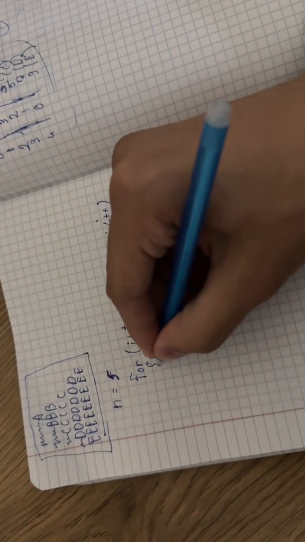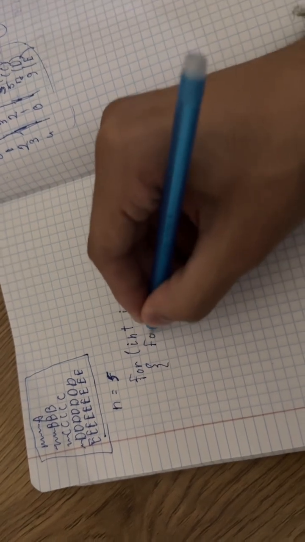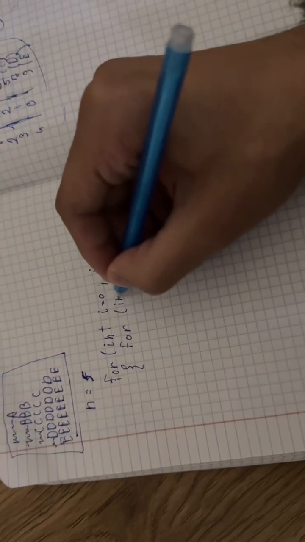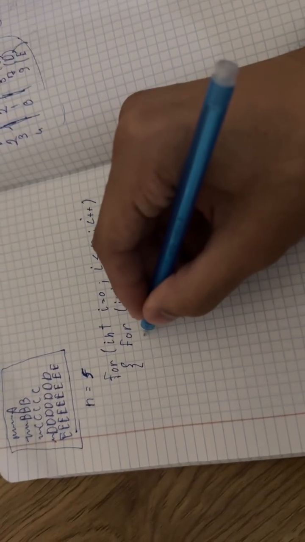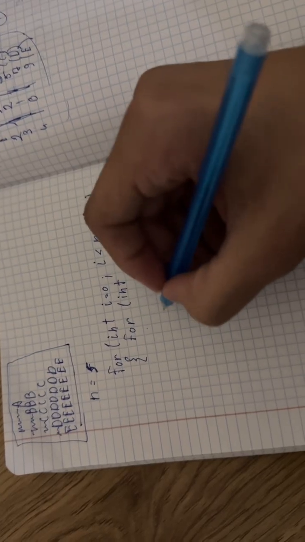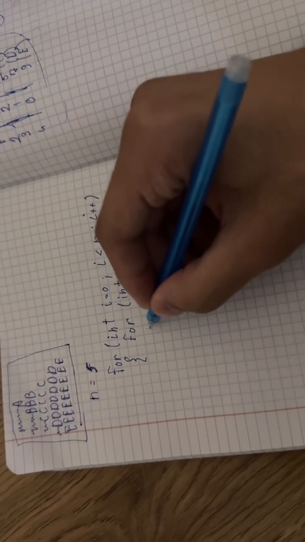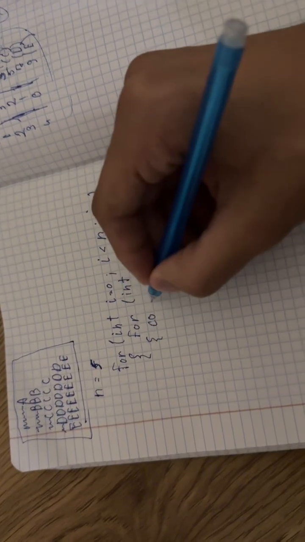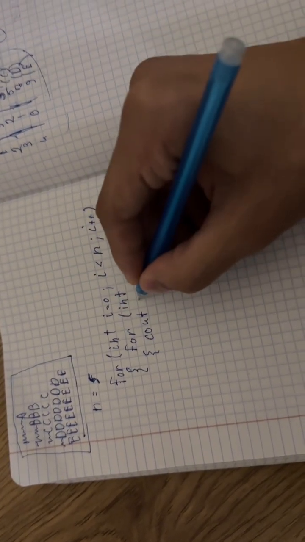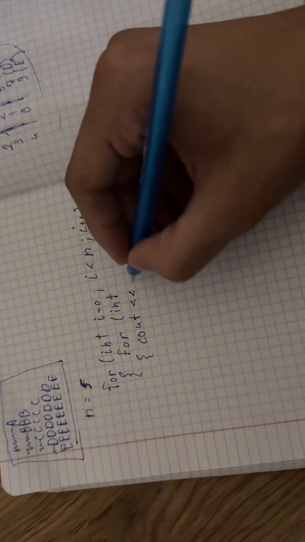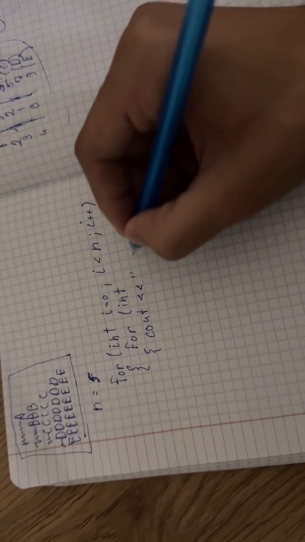So now we need an inner loop to create those spaces. cout spaces.